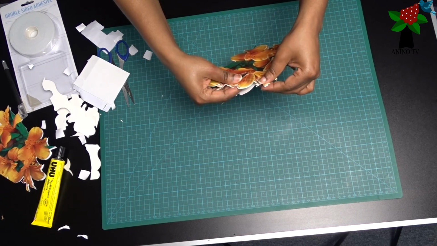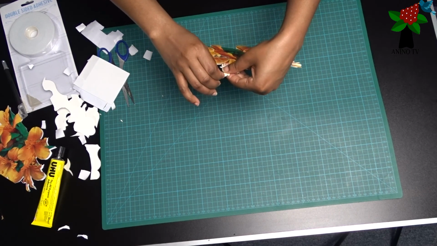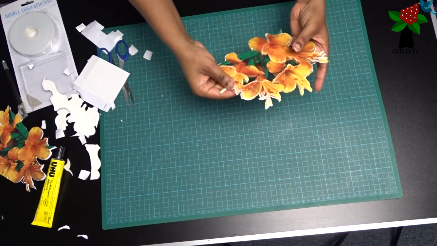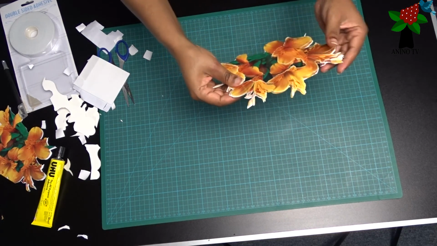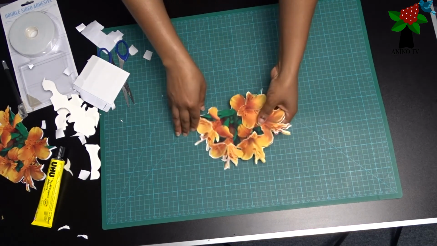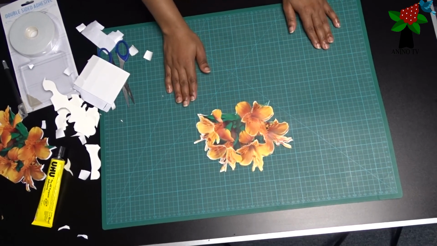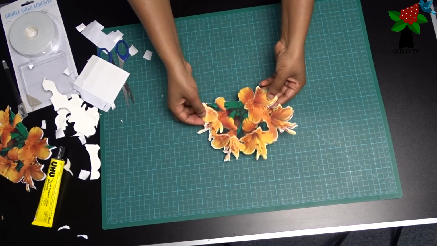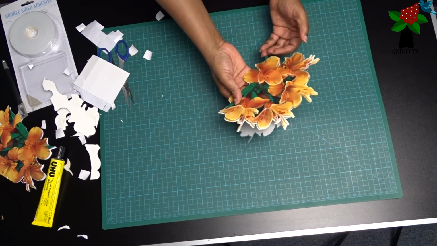Layer this one properly. Oh, forgot to trim this properly. And if you want to add glitz, you can use a glitter glue pen, and I don't want that because some people don't like glitter.